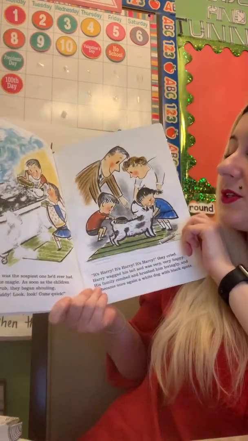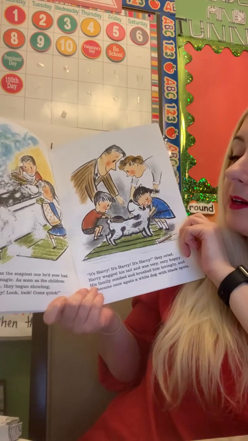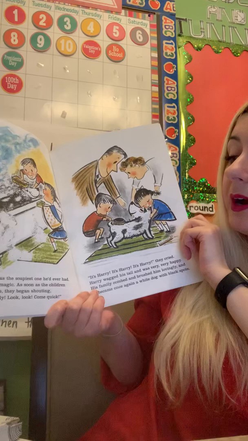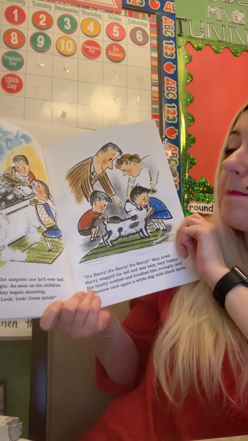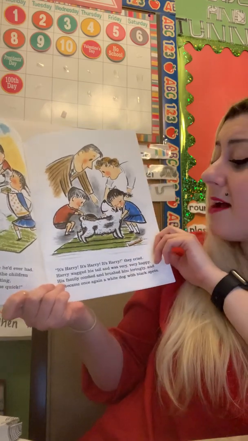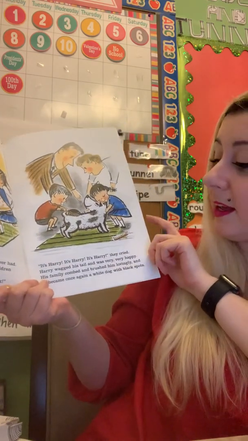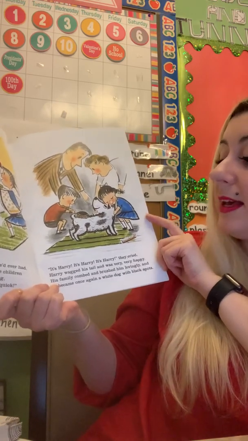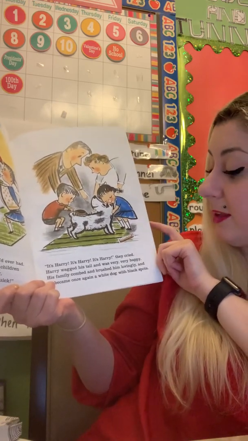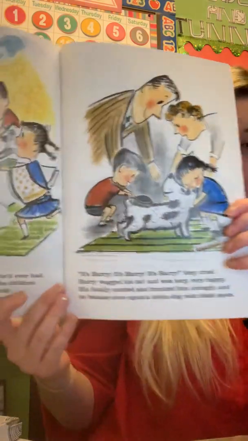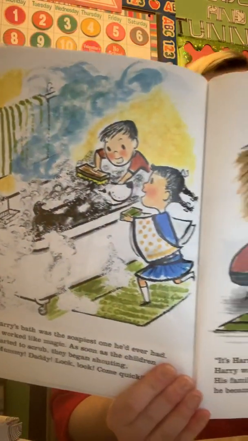Harry's bath was the soapiest one he'd ever had. It worked like magic. As soon as the children started to scrub, they began shouting, "Mommy! Daddy! Look! Come quick! It's Harry! It's Harry! It's Harry!" Harry wagged his tail and was very, very happy. His family combed and brushed him lovingly, and he became, once again, a white dog with black spots.